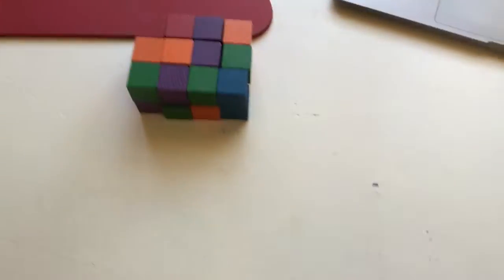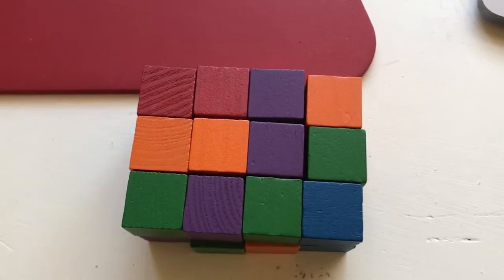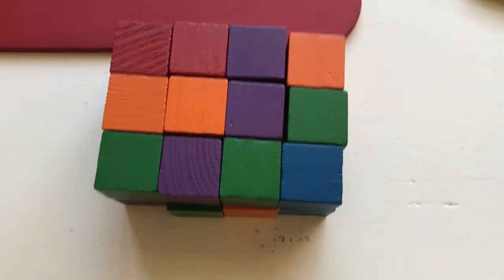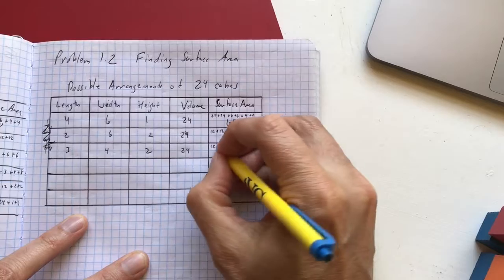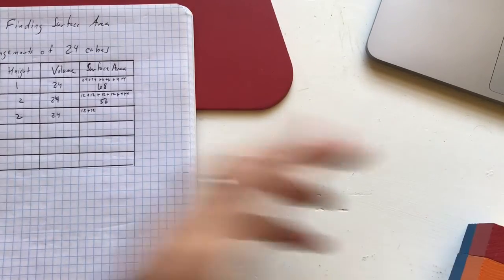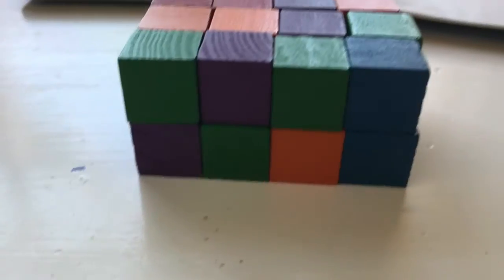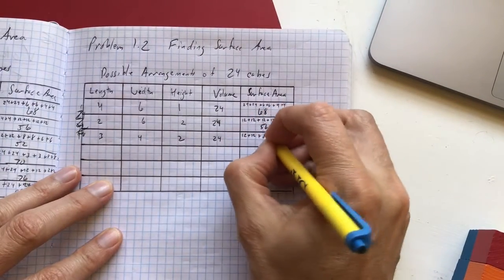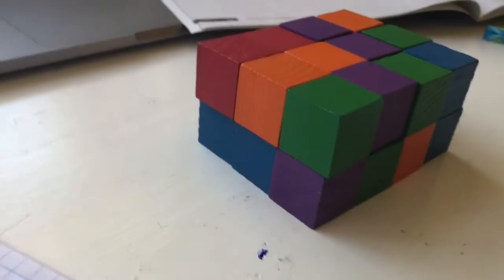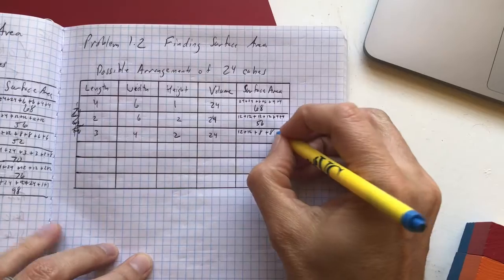All right. So the top is 12. That means the top and bottom would be 12. So let's write that in. So we have a 12 plus 12. Then we have on the front, you can see we have an 8. So it means the 8 is front and back. And then on the sides, sides would be 6. So it would be 6 and 6 on the side. So plus 6 plus 6.